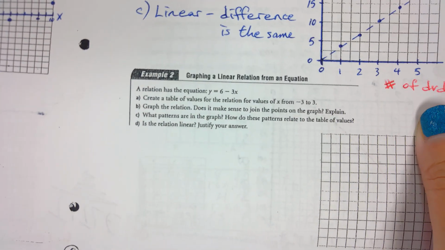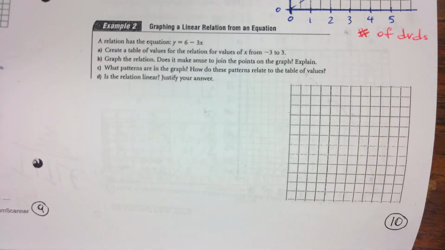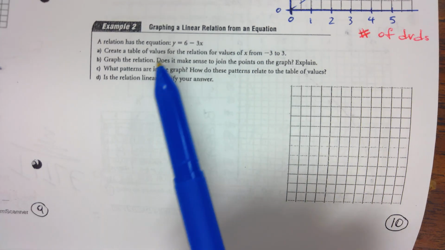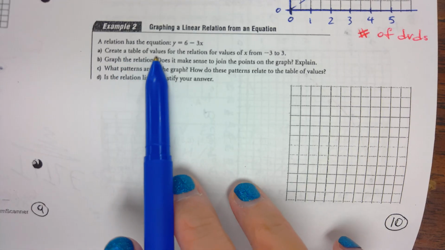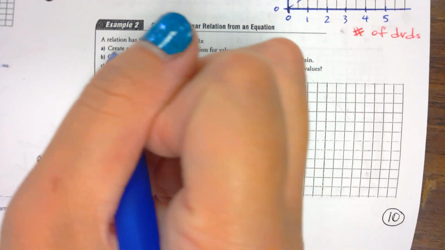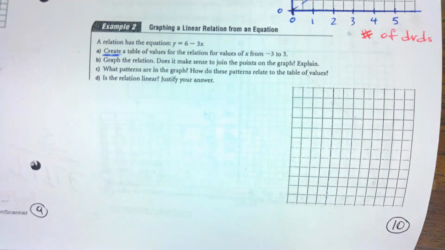Okay, so example 2. Graphing a linear relation from an equation. Remember I said we will do interchangeably between a table, a graph, and an equation. So create a table of value. Keyword right here is you're creating your own.